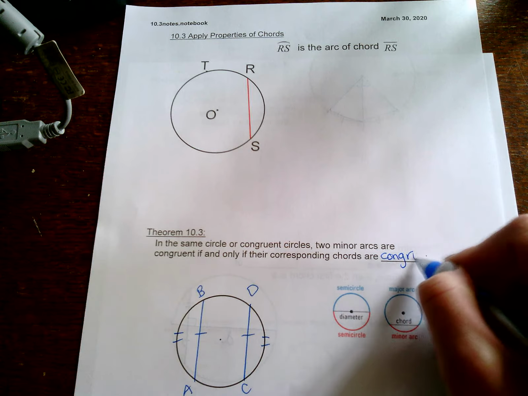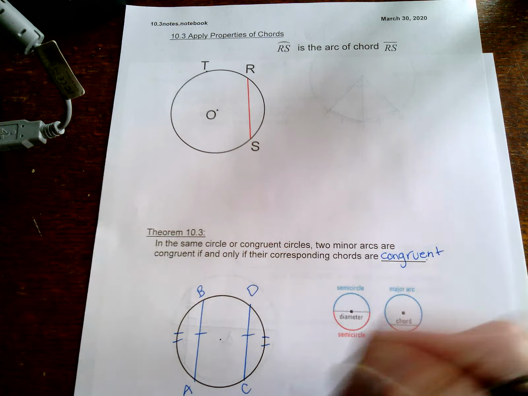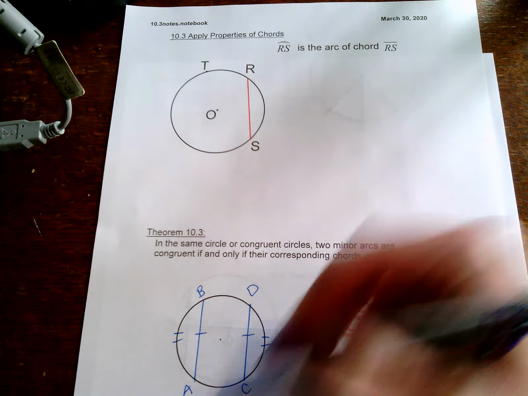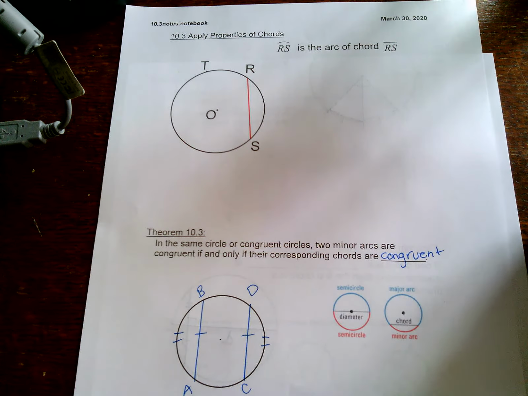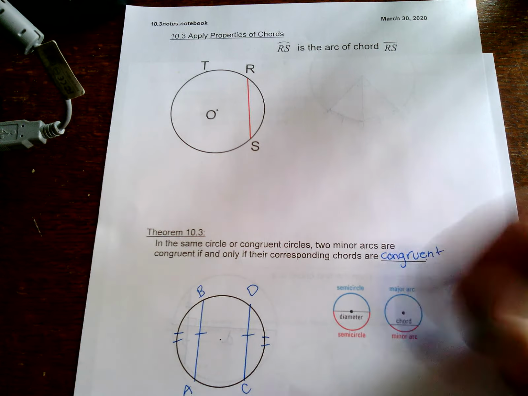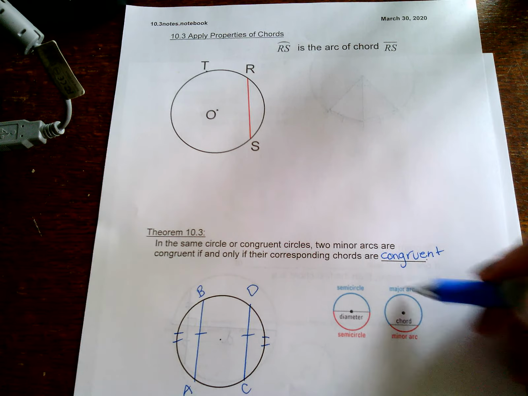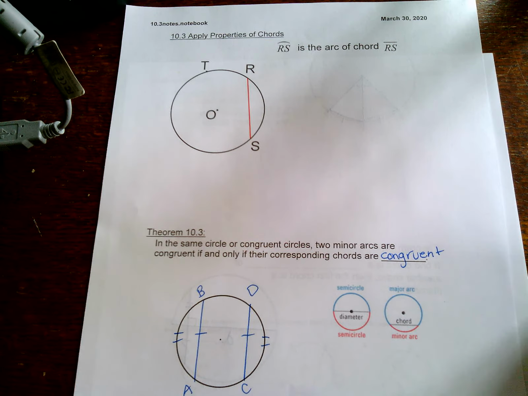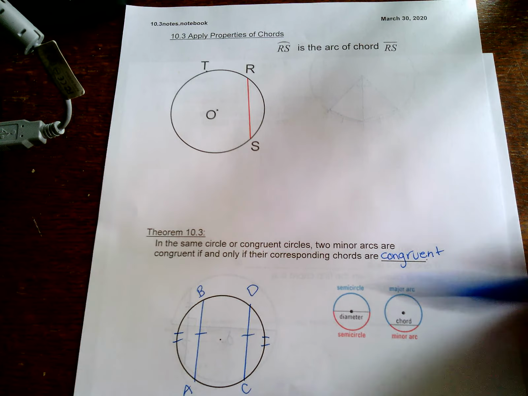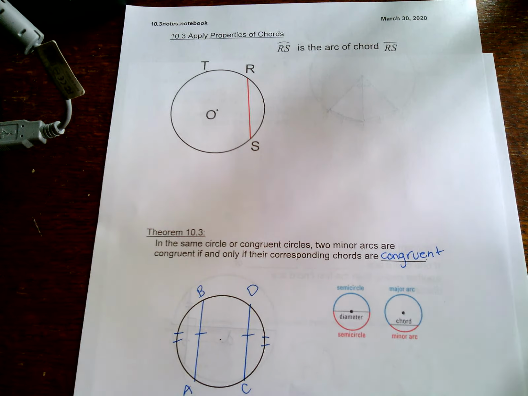So that's exactly how I marked it in this diagram. So if AB is congruent to CD, then their arcs must also be congruent. And here's just a reminder too, a major arc is larger than 180, minor less than 180, and the diameter goes through the center and creates a semicircle. Okay.